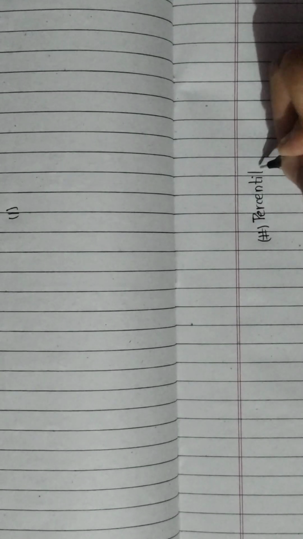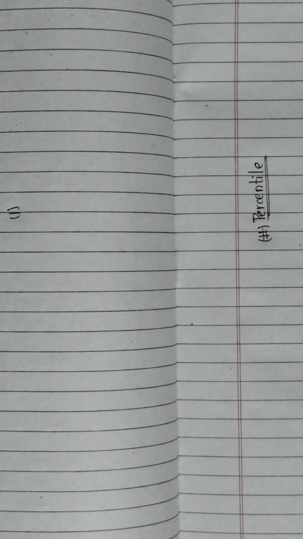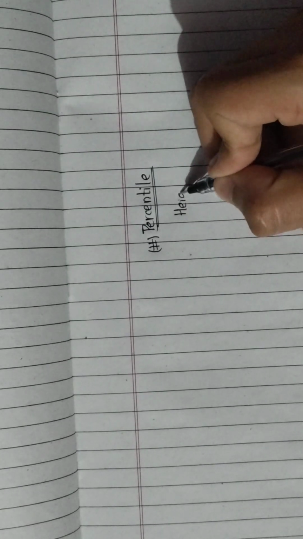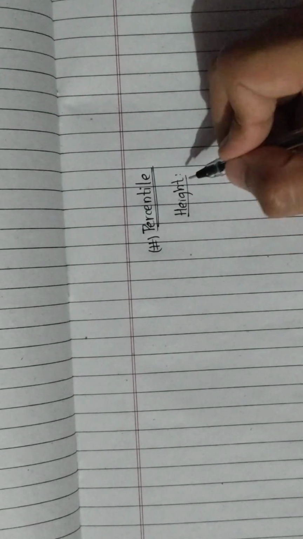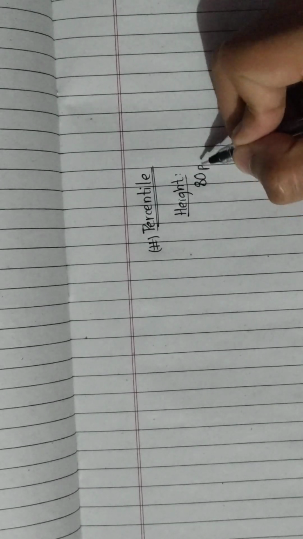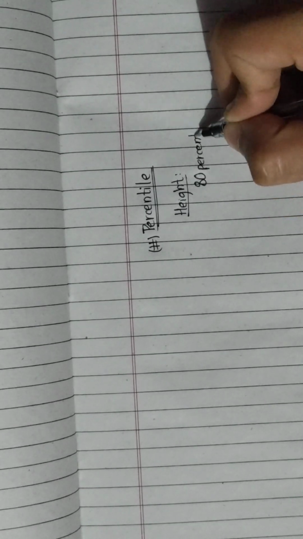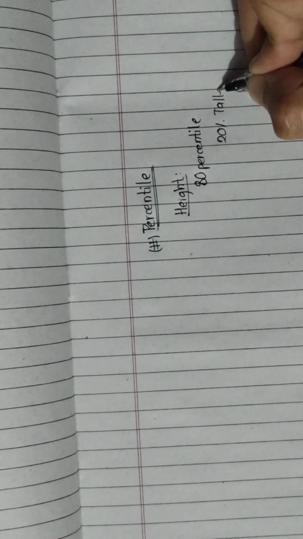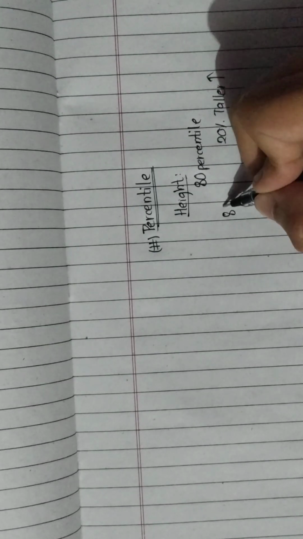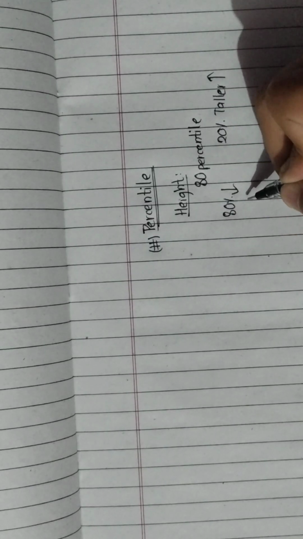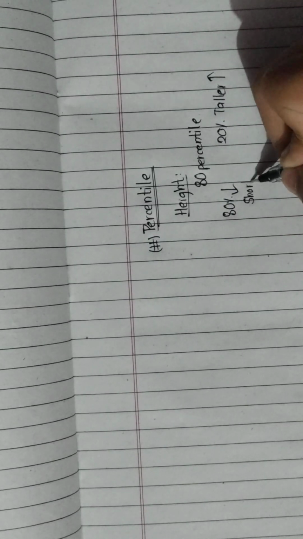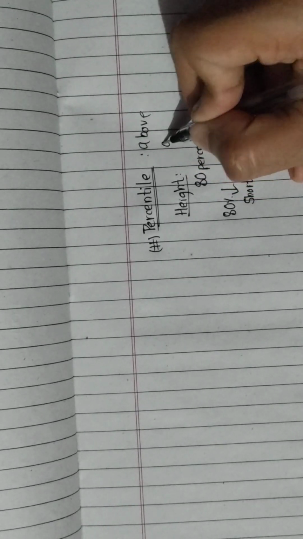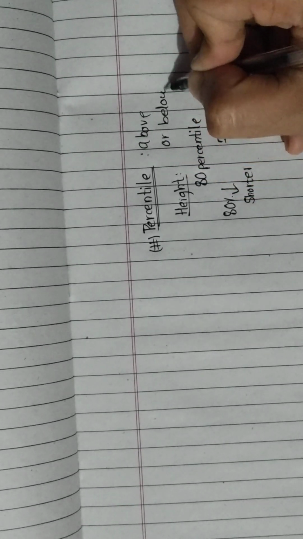Okay, percentile. So what is percentile? In simple words, let us take an example like height. Suppose someone says to you, your height lies in the 80th percentile. It means that 20% of the people are taller than you, and 80% of the people are shorter than you. That is what percentile is. Percentile gives you above or below.